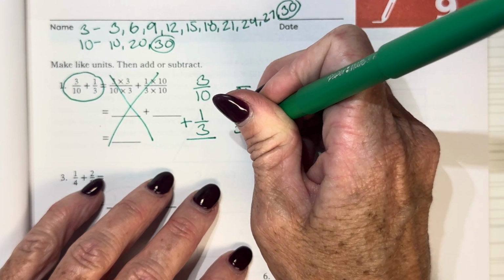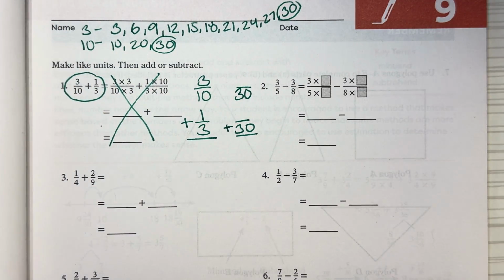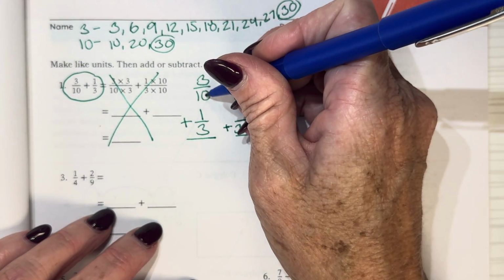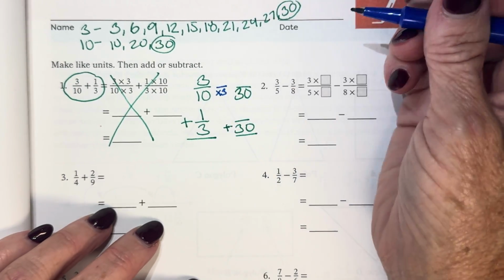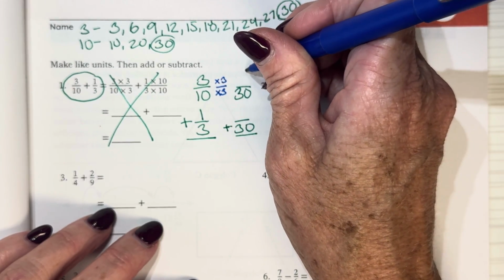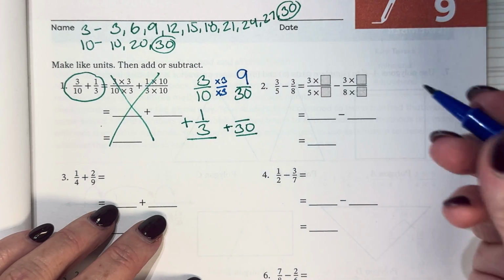Now, some people think they could have done a shortcut and they could have just multiplied these. That is a bad idea and a terrible habit, and you'll see why farther down on a different problem. So I'm not going to multiply those. I'm going to do it right and find the least common multiple. So how did my 10 become a 30? Well, it was multiplied by 3. So I'm going to do the same thing here. So 3 times 3 is 9. So 3/10 is equivalent to 9/30.